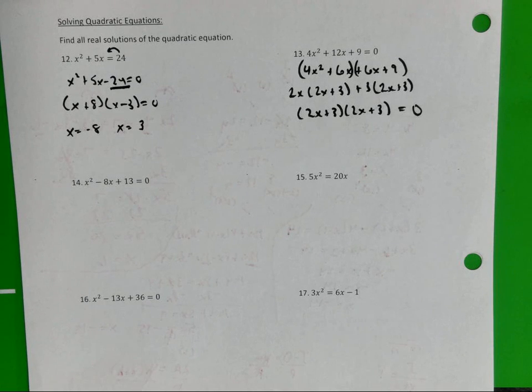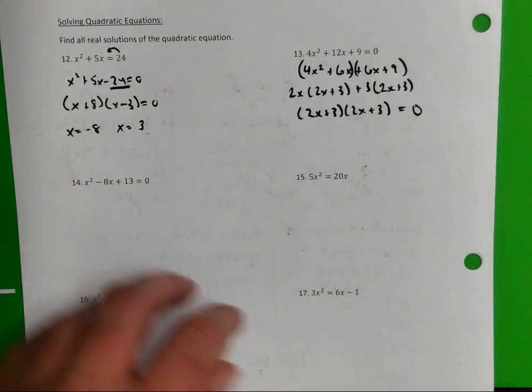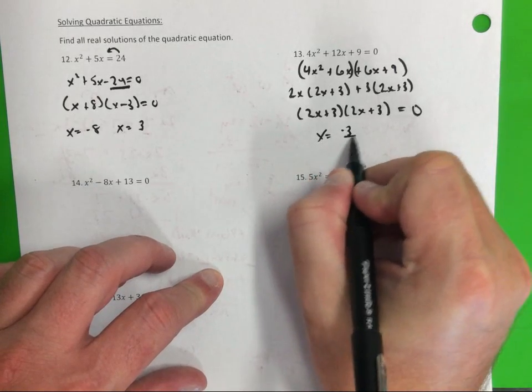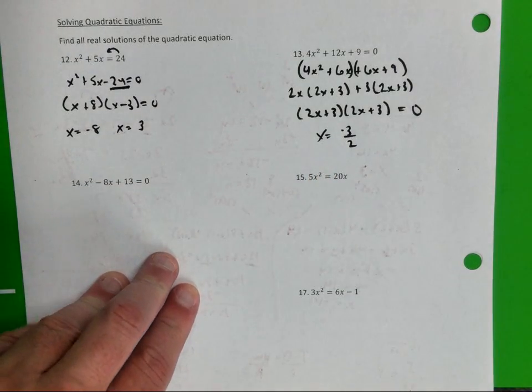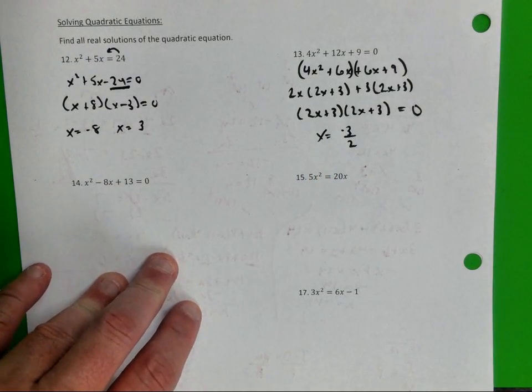I just don't do that method, so I haven't learned that method. Now, since you got the same thing in both parentheses, you can just work it one time, okay? So what's your x going to equal? -3/2. And once again, if you can do that in your head, you can. You don't have to show me the work, okay?